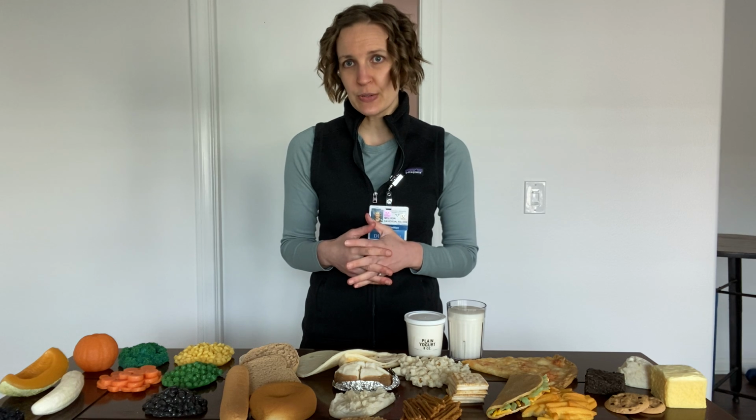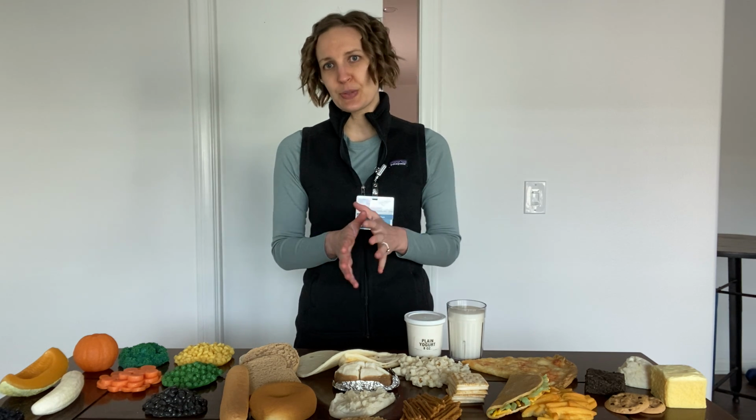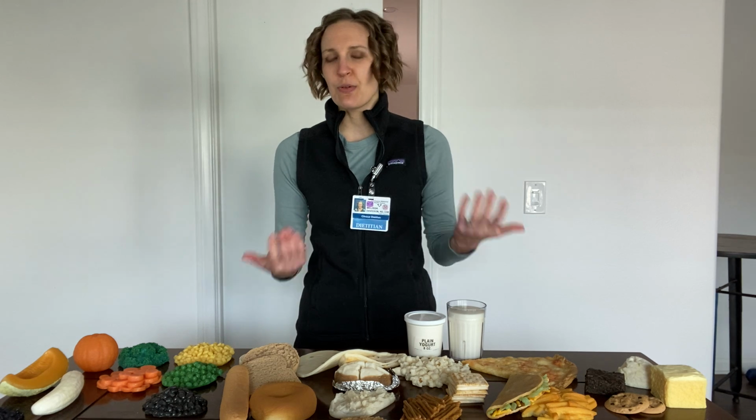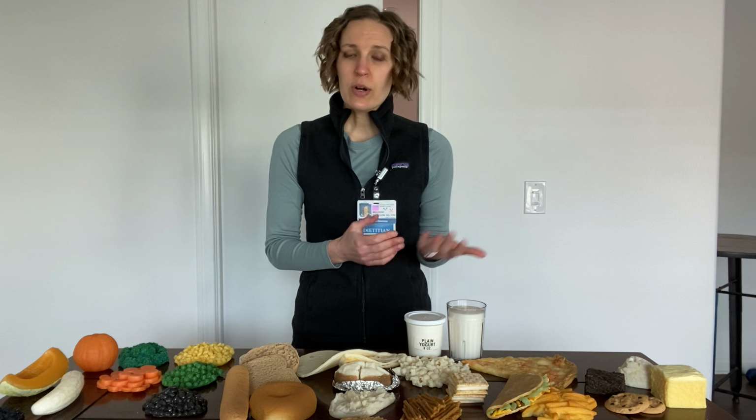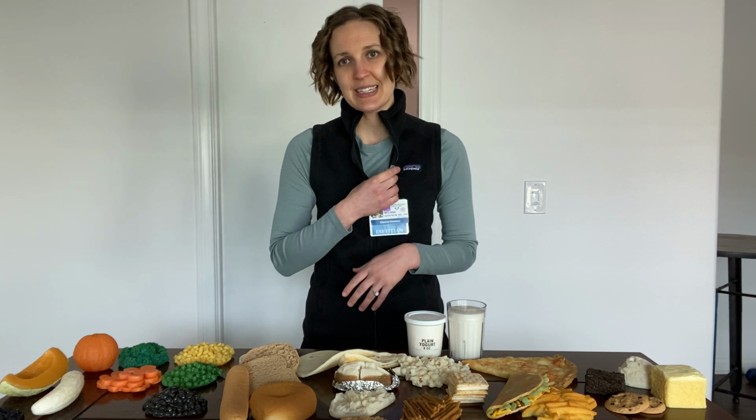Your body breaks down carbohydrates into glucose. Glucose is the main source of energy for your body's cells, tissues, and organs. Glucose can be used immediately, or it can be stored for later use in the liver, the muscles, and in fat. So what are the different types of carbohydrates?